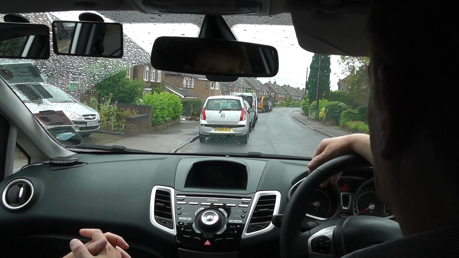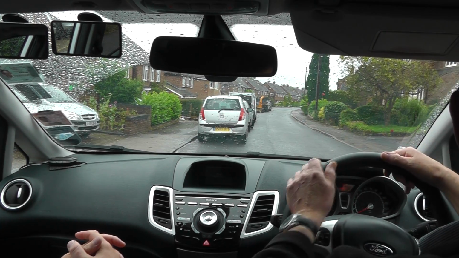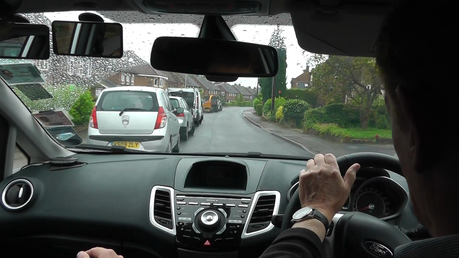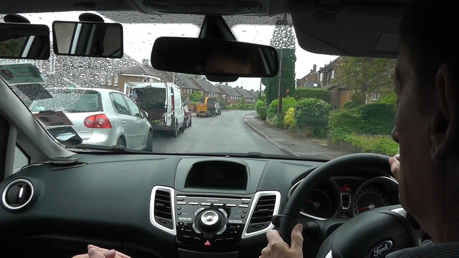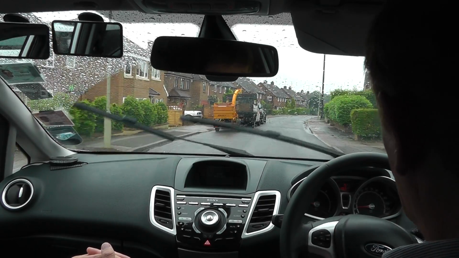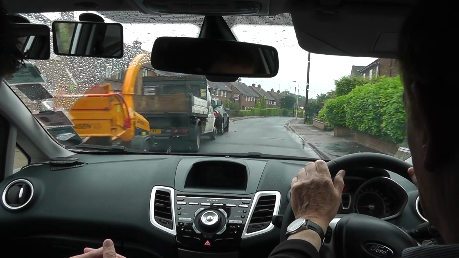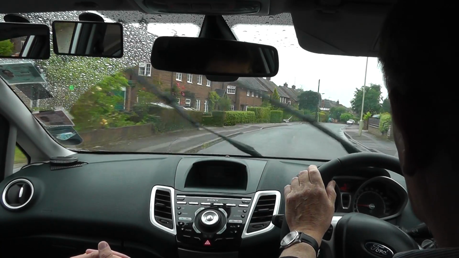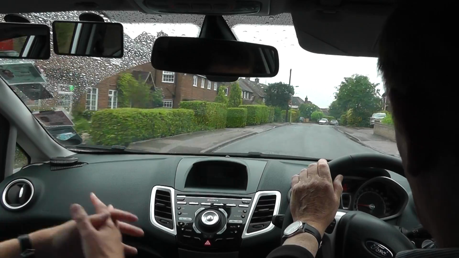That's not a hard and fast rule, left of centre, because it's going to depend on how big the vehicle is coming towards me. But I would stay out as near to left of centre as I possibly could. Because if I go in too far, what are the people behind going to think I'm doing? They're going to think you're parking. Alright.